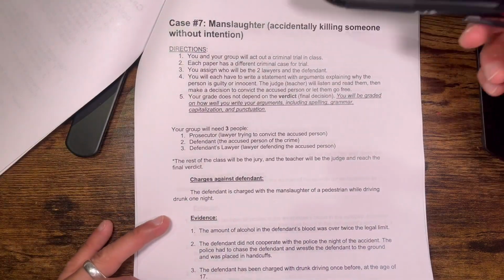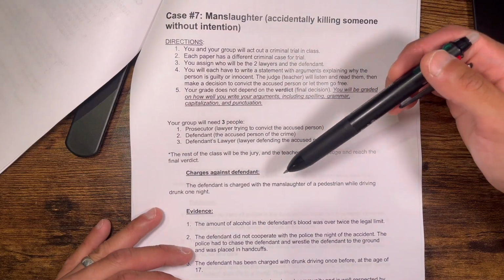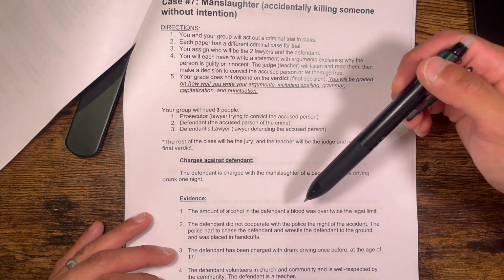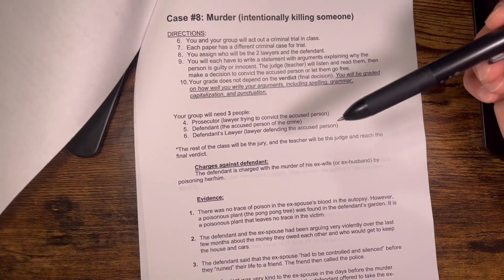Case number 7, manslaughter, accidentally killing someone without intention. And the defendant is charged with the manslaughter of a pedestrian while driving drunk one night. The amount of alcohol in the defendant's blood was over twice the legal limit.